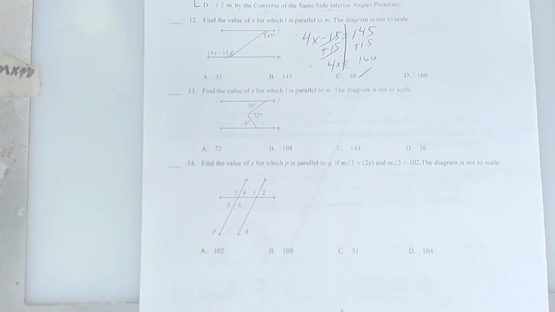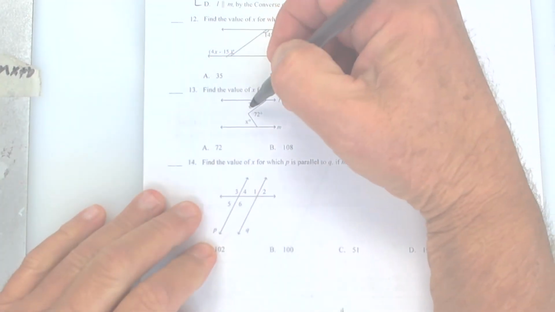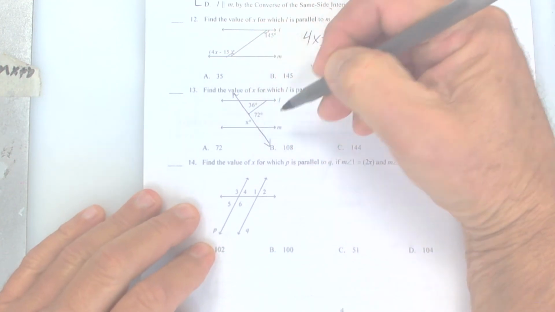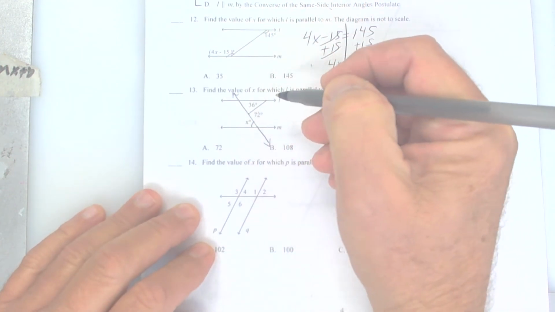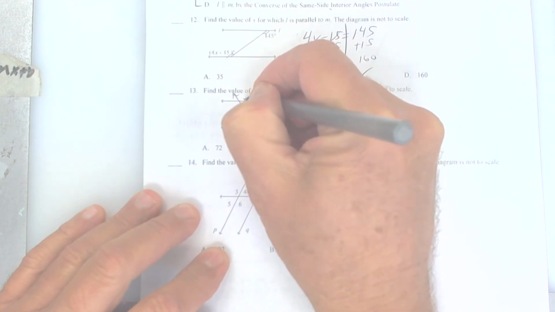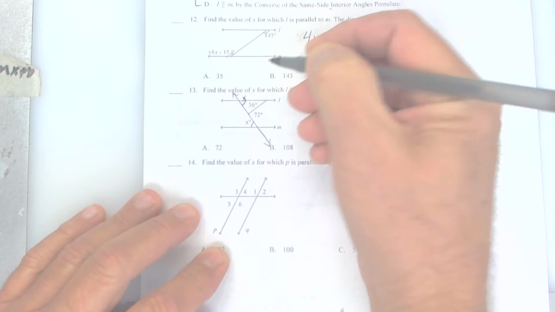Okay, so let's draw this line bigger just for the heck of it. Okay, this is angle X right here. So you want to put this as angle X right here. I can't squeeze it in, but I'll put it right here.